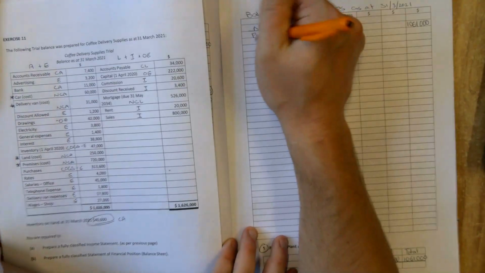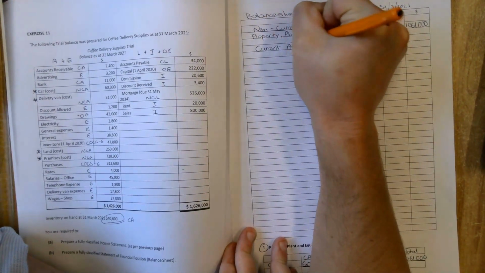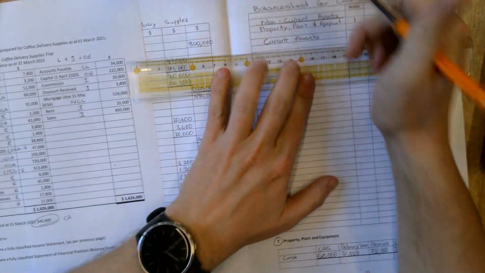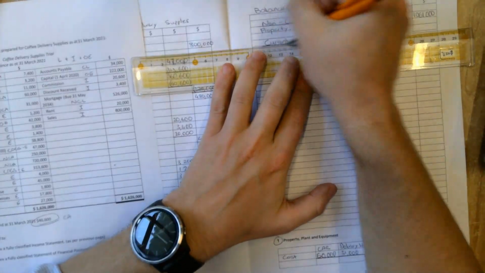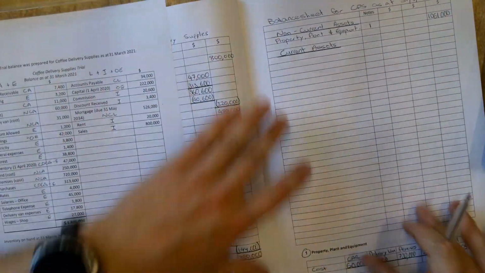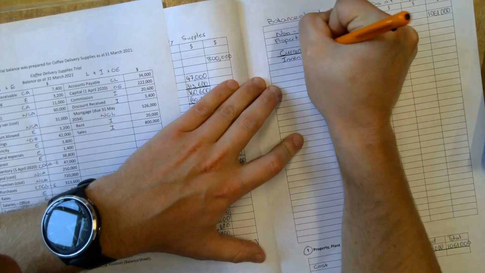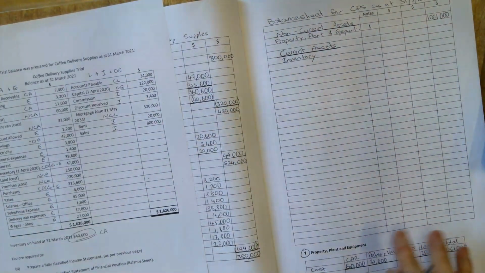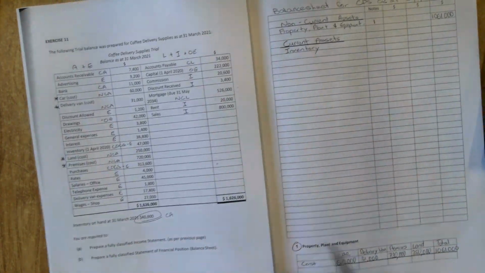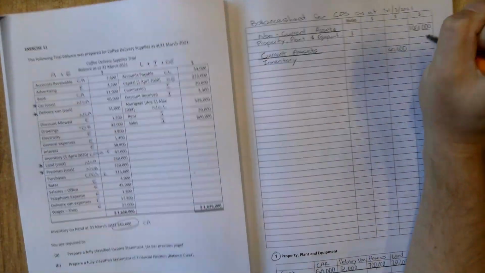What we're going to do now is go current assets. Again, it's a title, so we're going to underline it straight away. I always like to start with inventory in this section because otherwise you always forget it. So as soon as you think current assets, you go inventory. And remember, that's this figure down the bottom end of this balance sheet. So it's going to be 40,600.